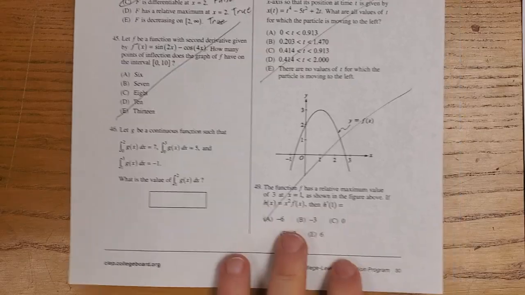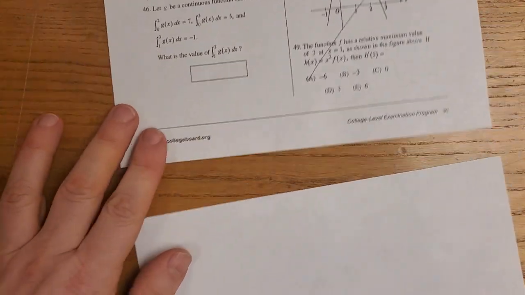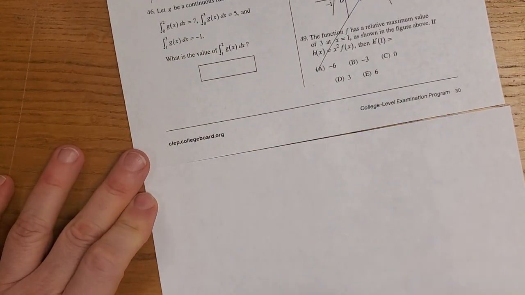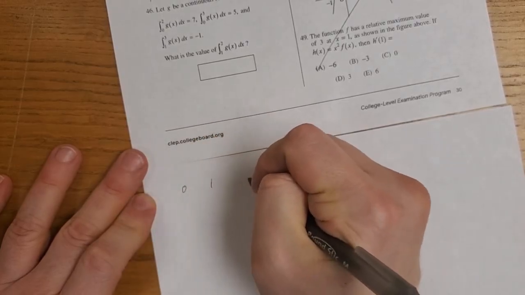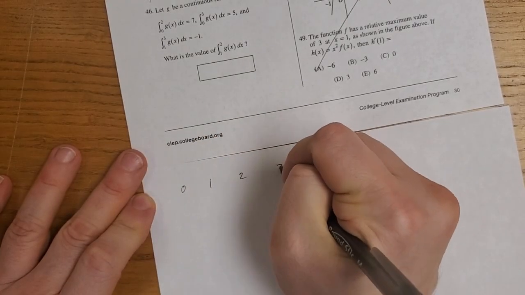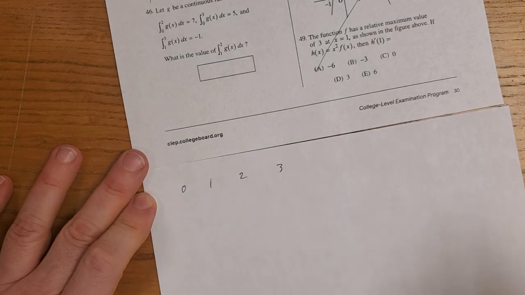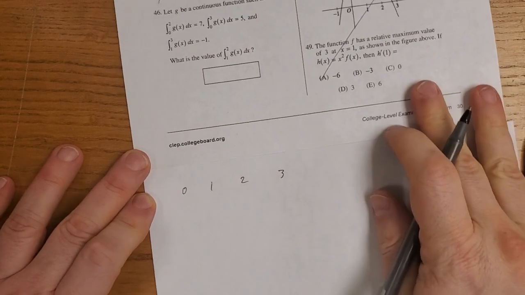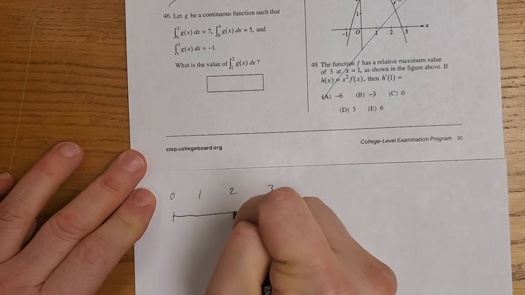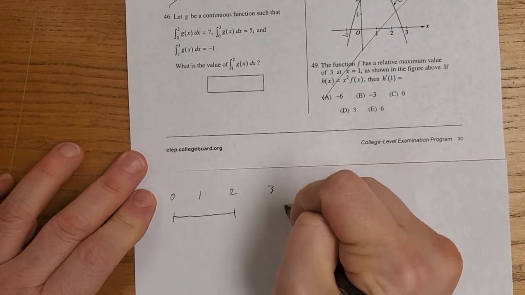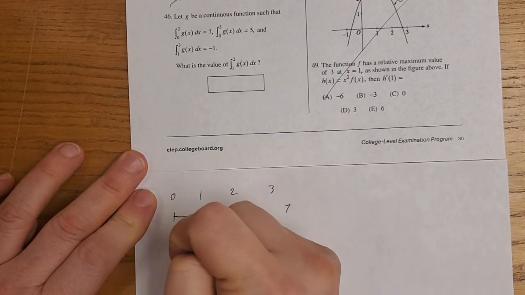So for this, let's just draw out a little picture. 0, 1, 2, and 3. So it's telling us that from 0 to 2 is 7.